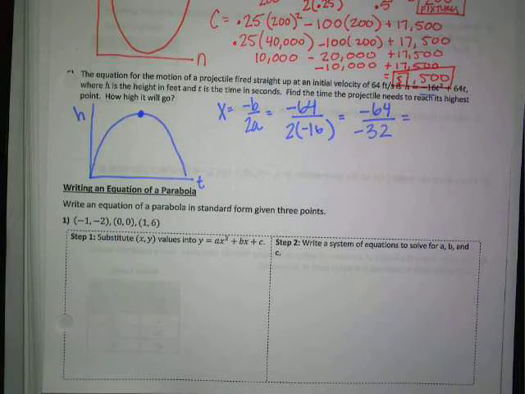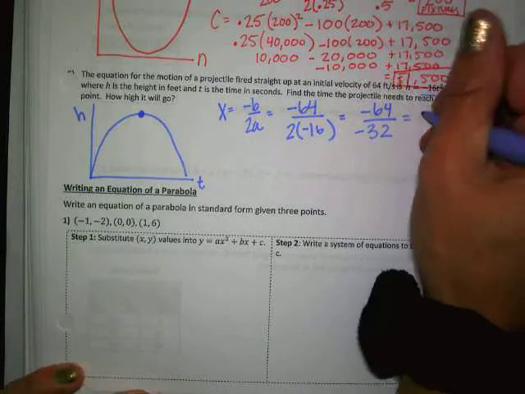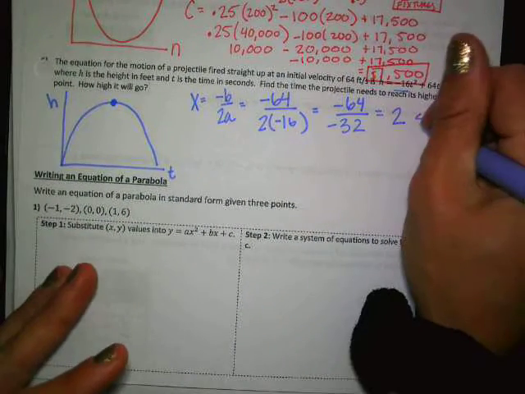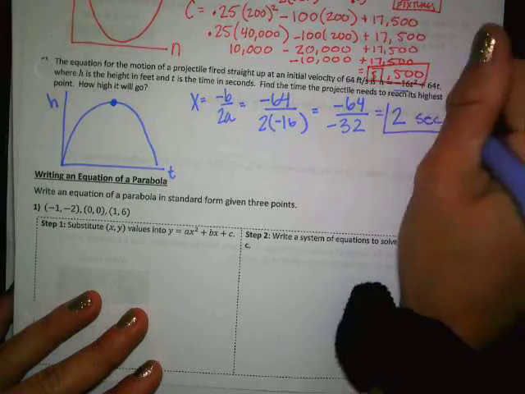What is negative 64 divided by negative 32? 2. So how many seconds is it going to take to reach the max height? 2 seconds.